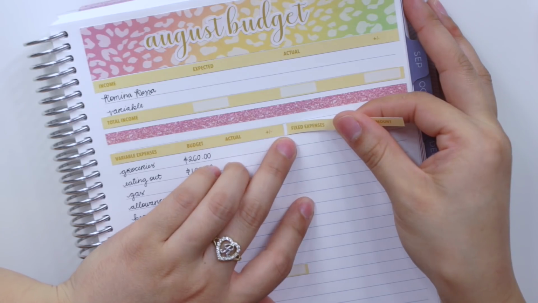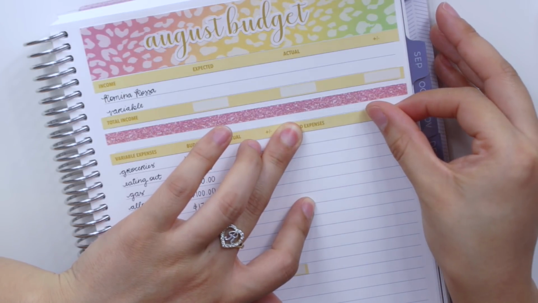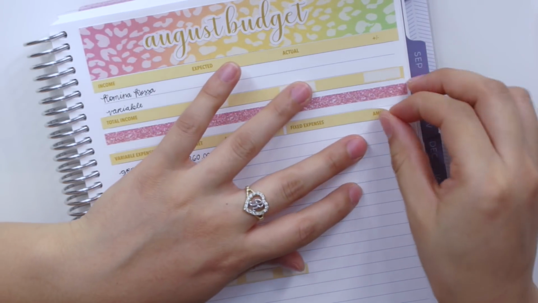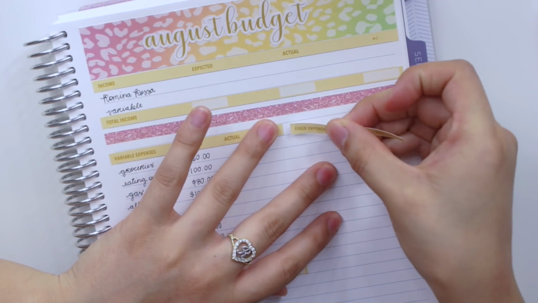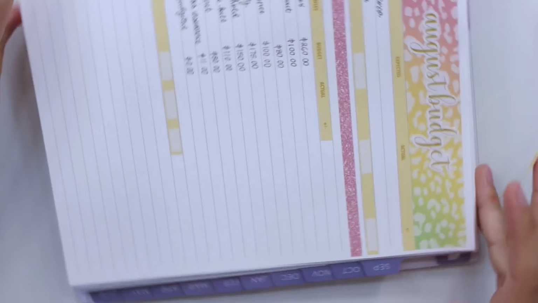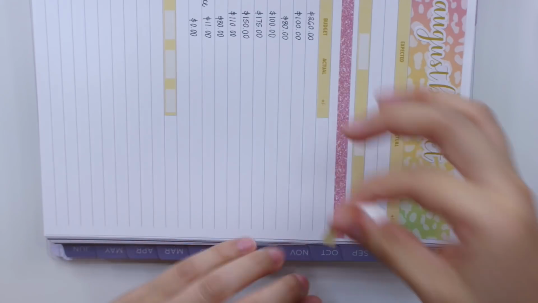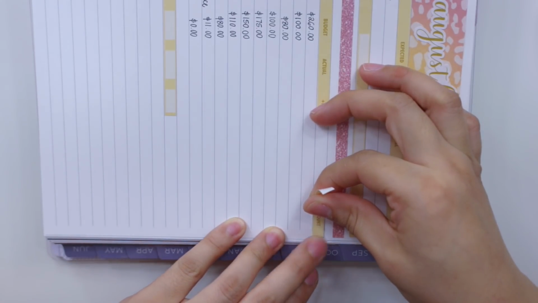And now for the fixed expenses. Maybe I should move it a little bit more so I can match where it's at. Or maybe I should look at it this way. Okay.